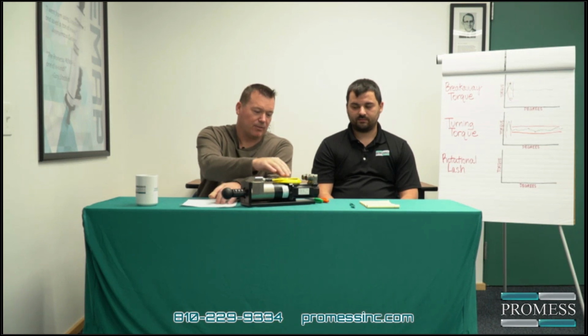So that's why it has a real load cell built into it, and that's why it has very high resolution as far as the angular feedback. But turning torque's real common. We also get into some functional tests and things like that. And what's another one, John?